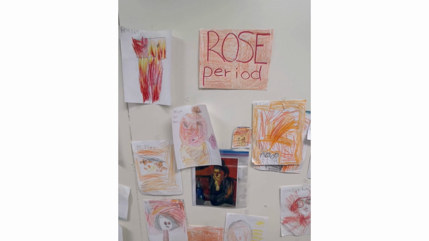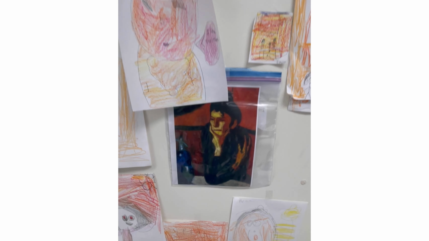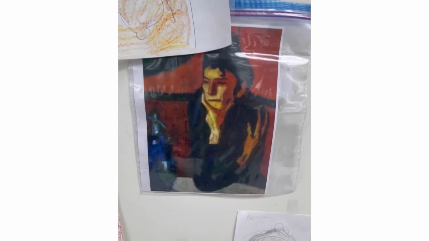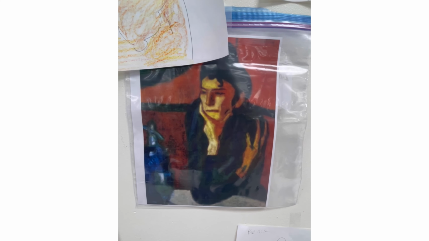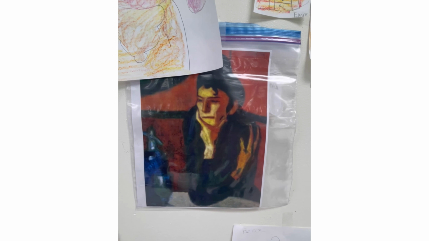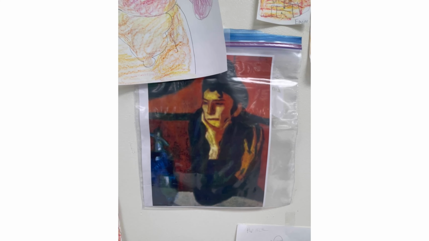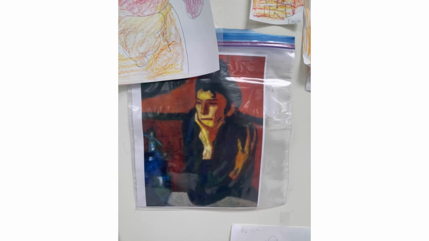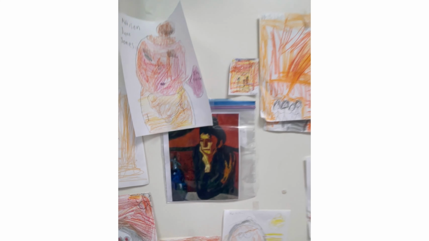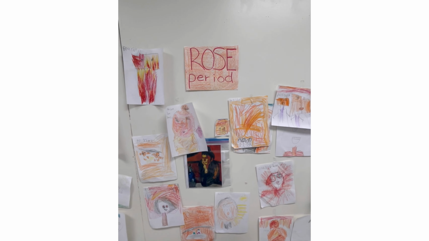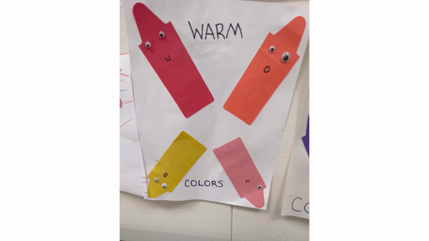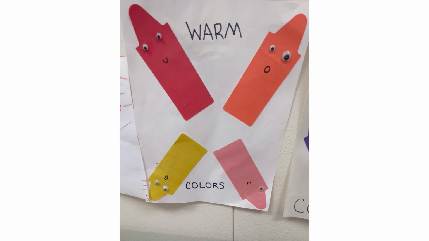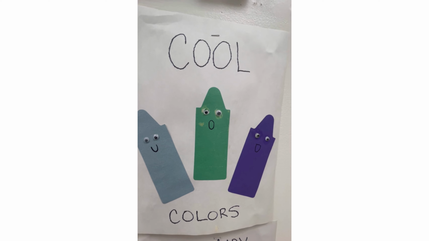Let's take a look at one of Pablo Picasso's paintings from the Rose period. And stop and think about what you notice. What do you notice? What kinds of colors does Pablo Picasso use the most during the Rose period, or most frequently? Warm colors, cool colors.